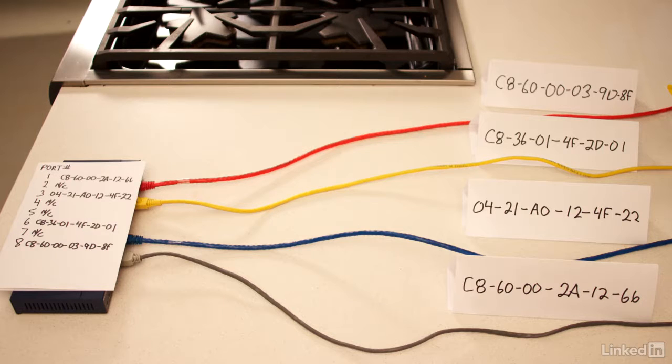A switch is very different from a hub because it's smart. It actually keeps track of the MAC addresses of the computers that are hooked to it based on ports. So in essence, it keeps a little sheet of paper that stores the port number and the associated MAC. So in this case, what I want to do is I want to have the computer on the gray cable talking to the computer on the red cable. So if we take a look at the MAC addresses, just looking at the last digits, we see that 66 wants to talk to 8F.